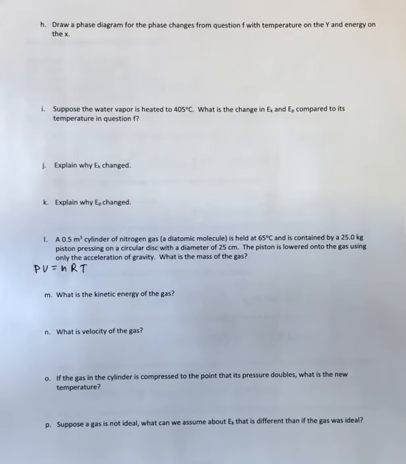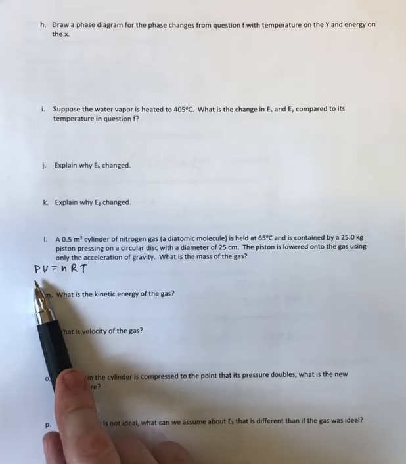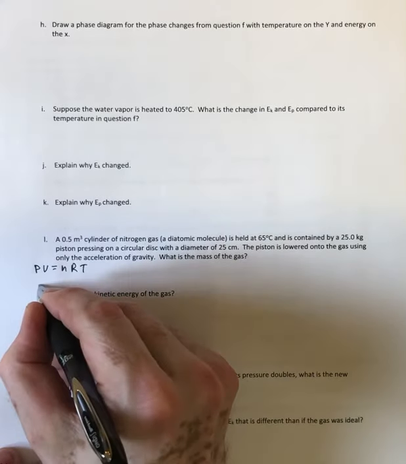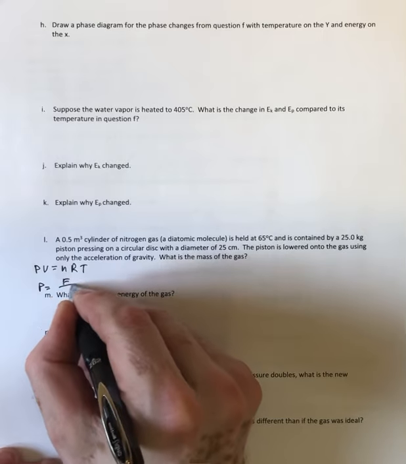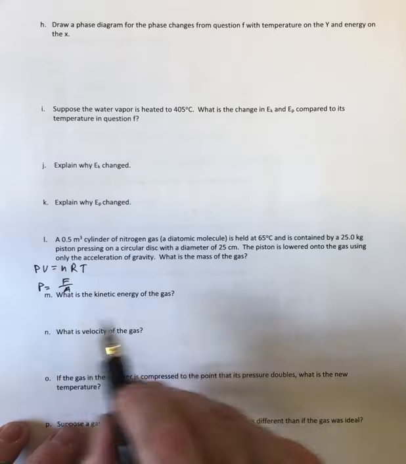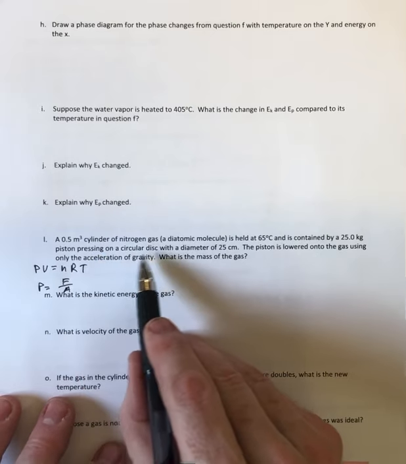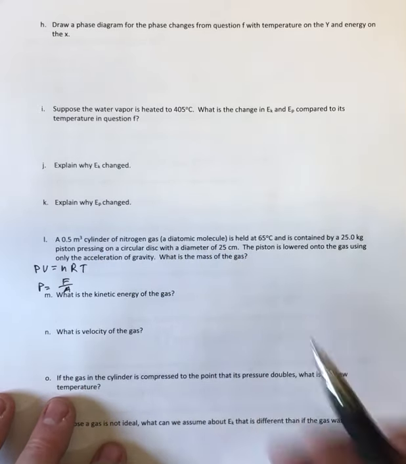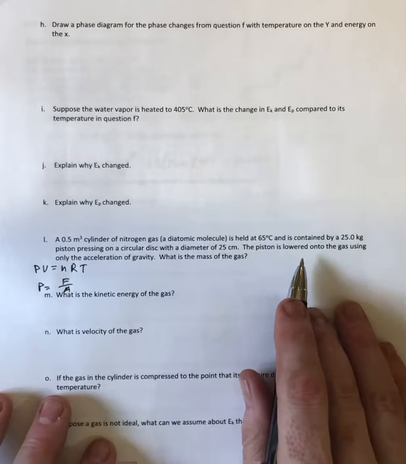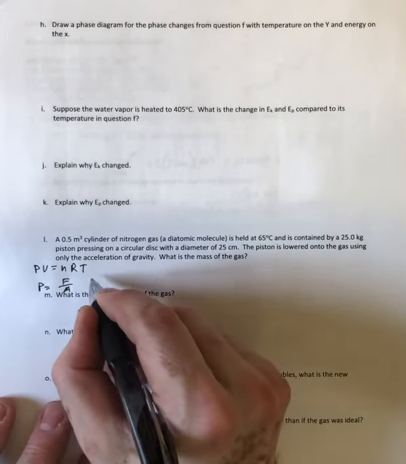Now, this is going to be slightly different than the way I teach this in chemistry, in that I'm not just taking a certain pressure, I'm going to actually have to calculate the pressure. And to calculate pressure, we have to remember that pressure is equal to force divided by area. They've given us all the information we need to calculate that, so let's do that first. I have a 25 kilogram piston pressing on a circular disc with a diameter of 25 centimeters. The 25 kilogram disc is only being lowered by the acceleration of gravity.